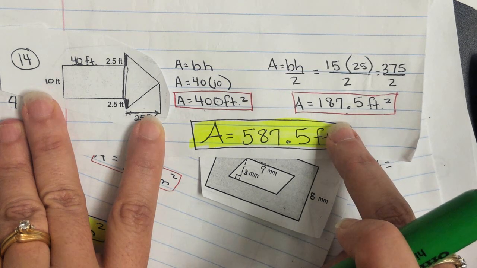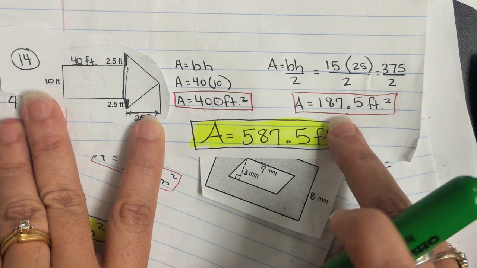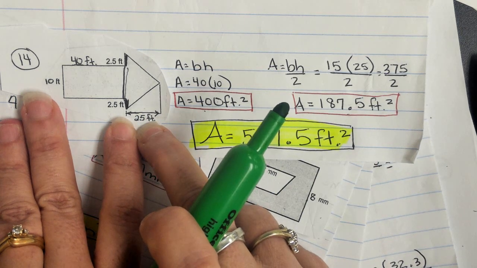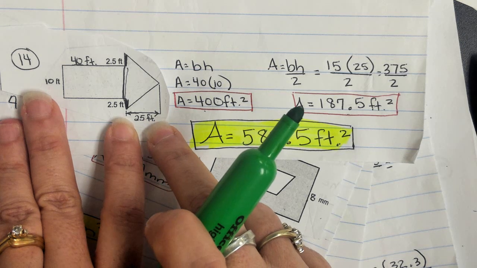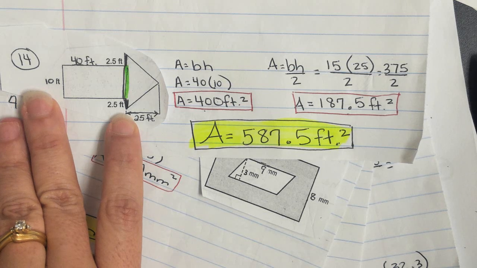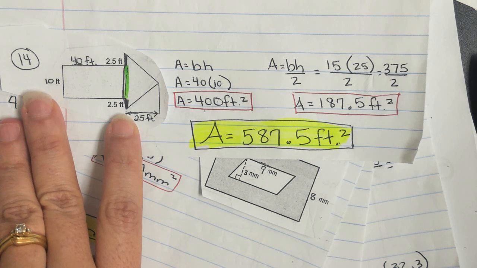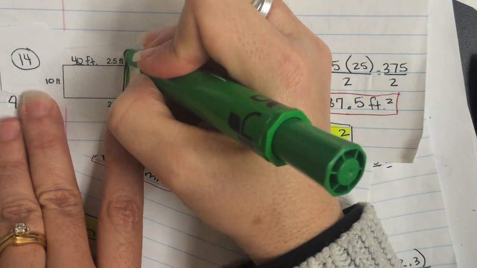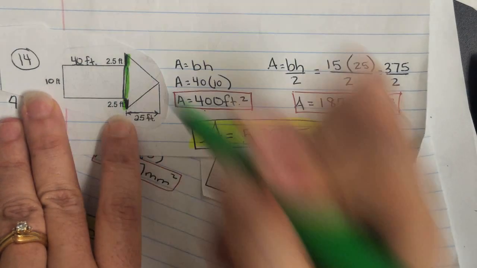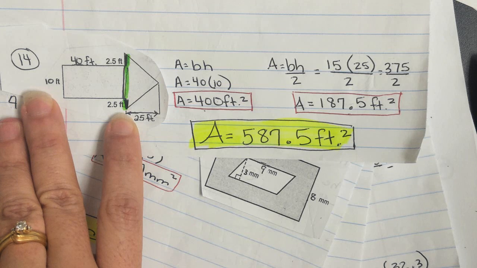Please look. The height is 25. You might have put 2.5, but it's 25. From here to here is 10, but that's only the middle part, guys. You need this part also, which is 2.5, and this part also, which is 2.5.